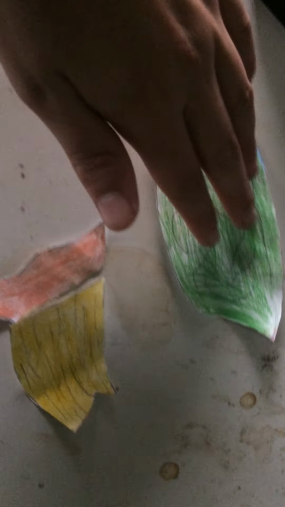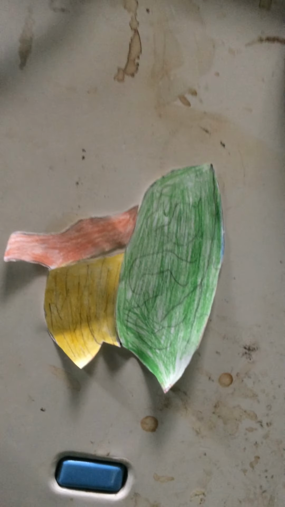So the next part of your brain is the cerebrum, and this is the biggest part of the brain, and because of that, it's divided into four lobes. So the first lobe is the temporal lobe. It's near the middle of the brain, and it's responsible for memories and understanding language.